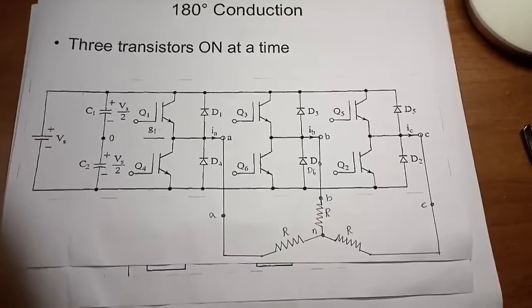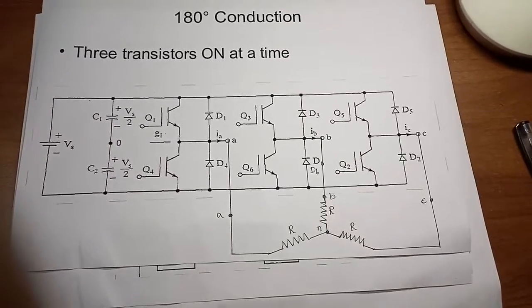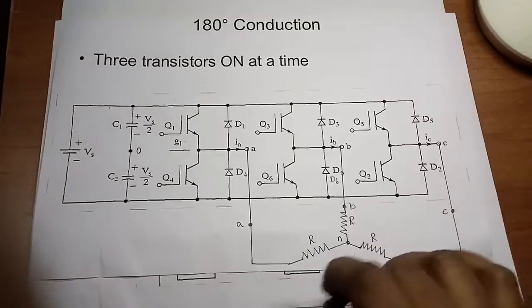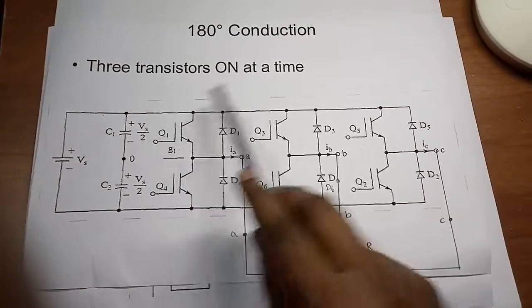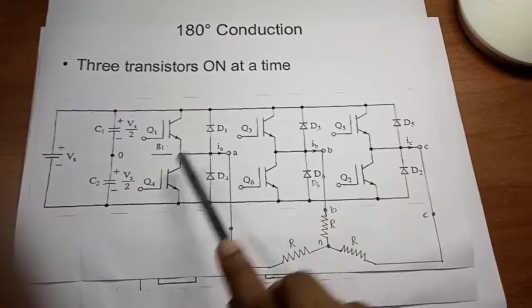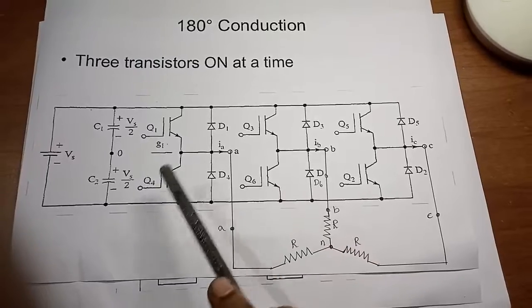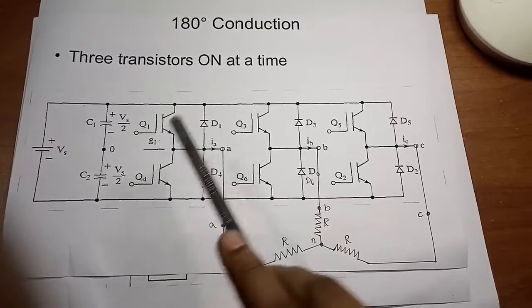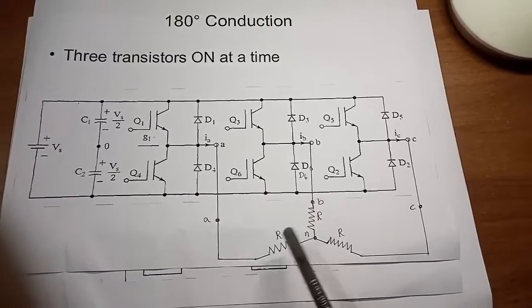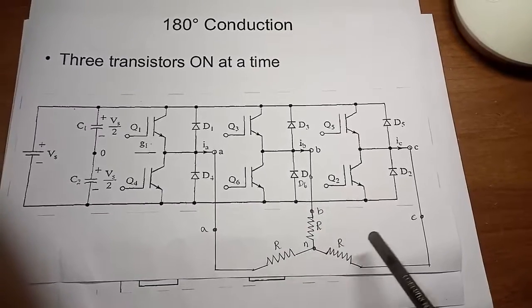So this is the circuit diagram of the three-phase PWM inverter. Now let us take the 180-degree conduction. Here you can see 6 switches, 1, 3, 5, 4, 6, 2. They are numbered in the sequence in which they are triggered, in which they are turned on. And here we have a star connected load, 3-phase loads A, B, C.